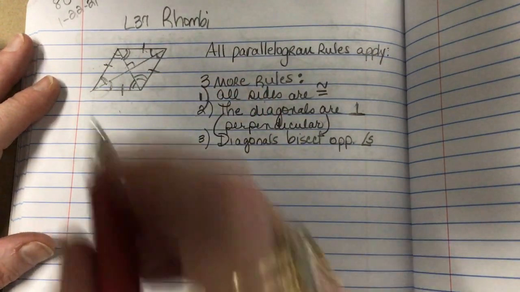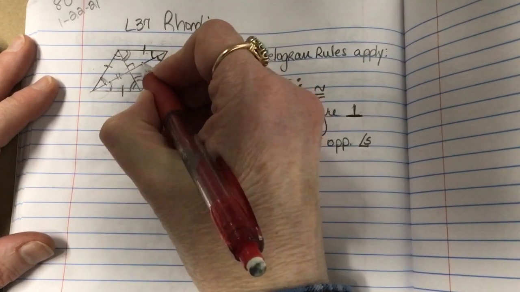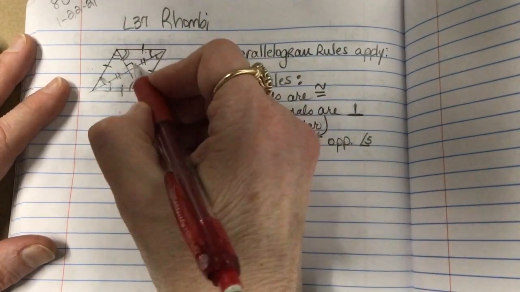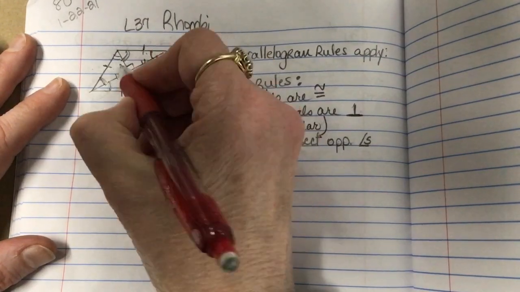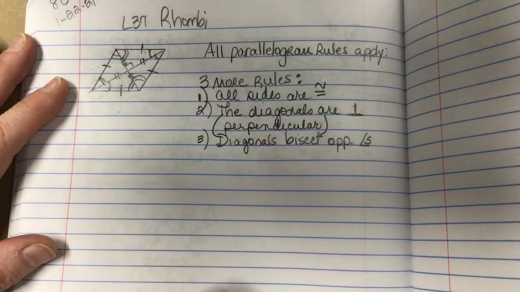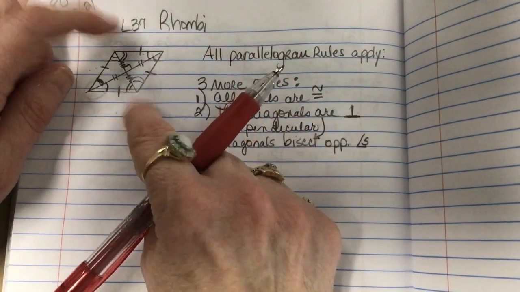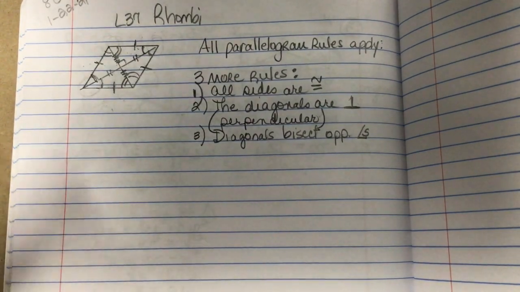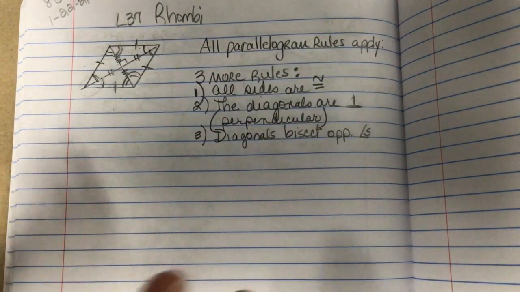Because if you go back, diagonals bisect each other because it's a parallelogram. So this little piece is equal to that little piece, and this little piece is equal to that little piece. You have a long diagonal and a short diagonal. Go by the pictures. That helps a lot. Just to physically, that's why I like to use the geometer.